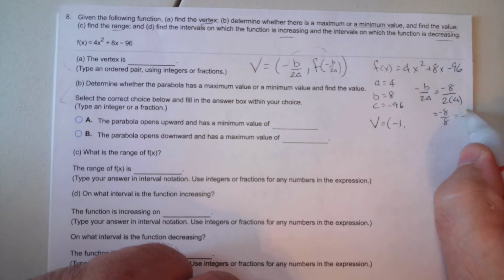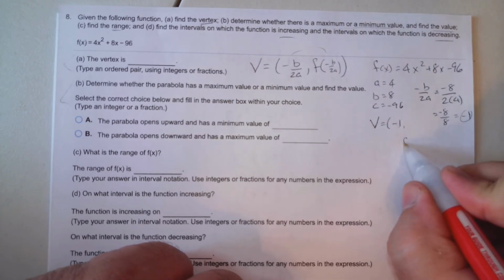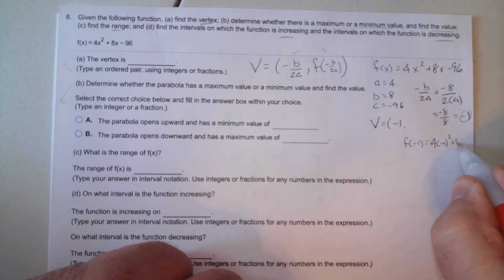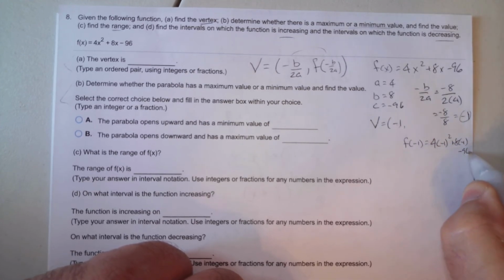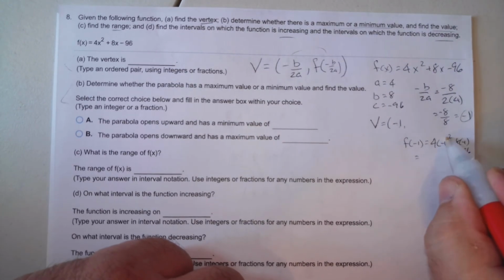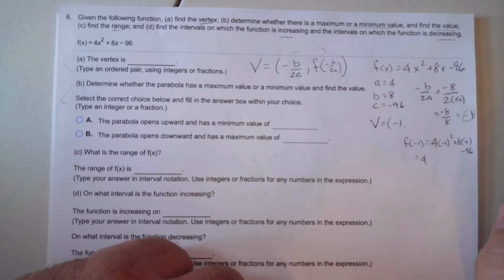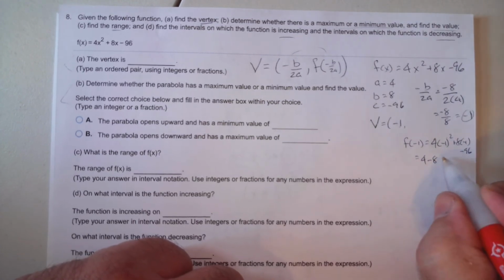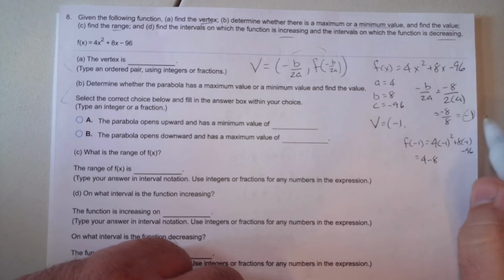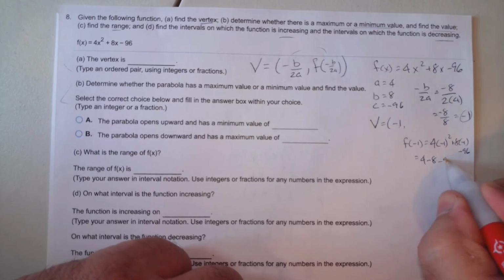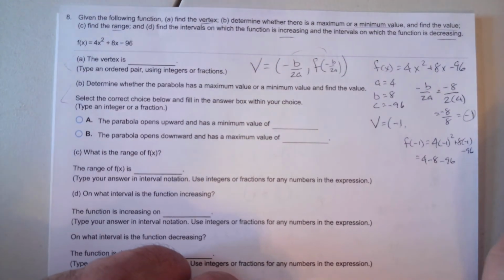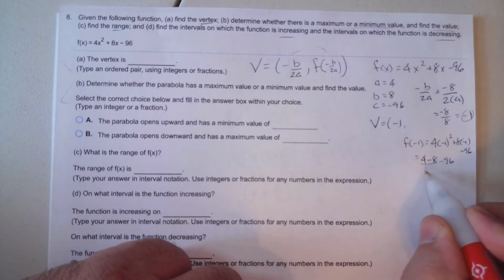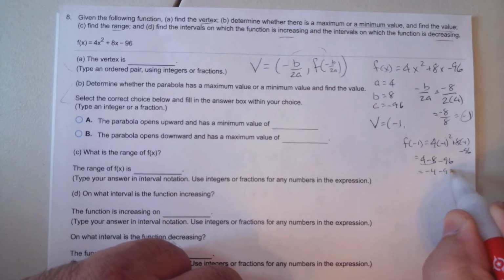Now if we take this value, plug it back into our equation: negative 1 squared is 1 times 4 is 4. 8 times negative 1 is negative 8. And then minus 96. So 4 minus 8 is negative 4.